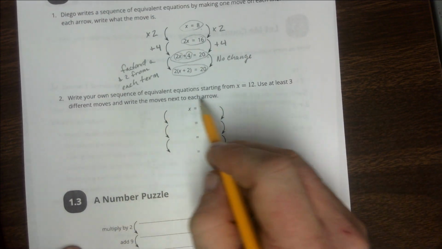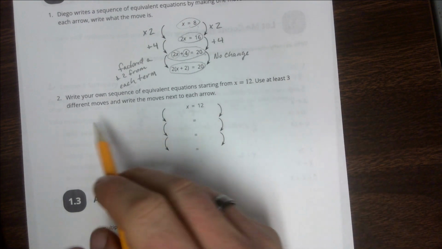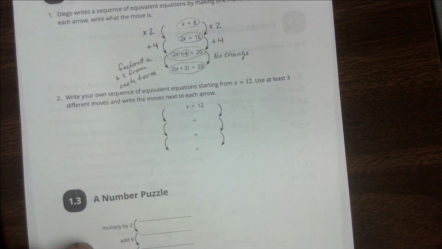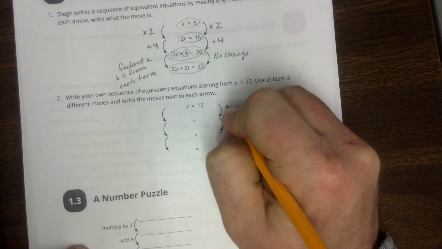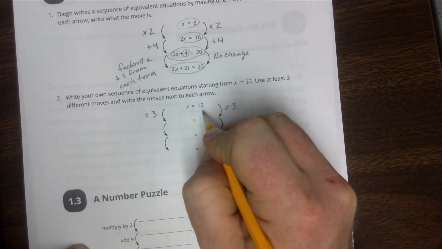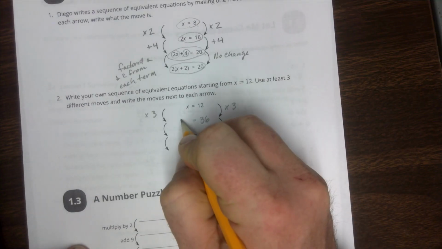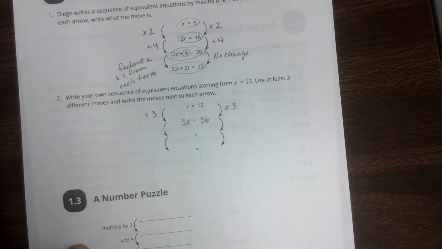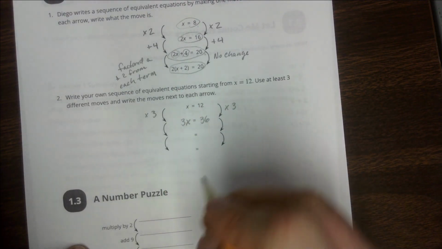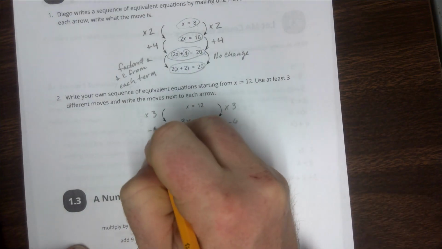Write your own sequence of equivalent equations starting from x equals 12. Use at least 3 different moves. Alright, let's see. Maybe I'm going to times by 3. And so this would give me 12 times 3 is 36, and x times 3 would be 3x. Then let's see, let's minus 6 from both sides.